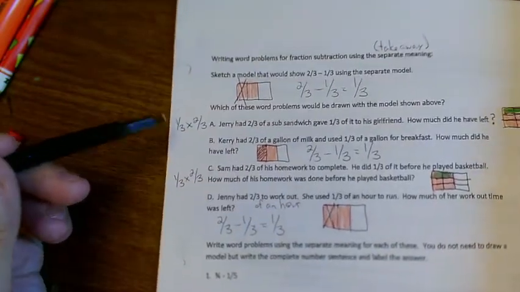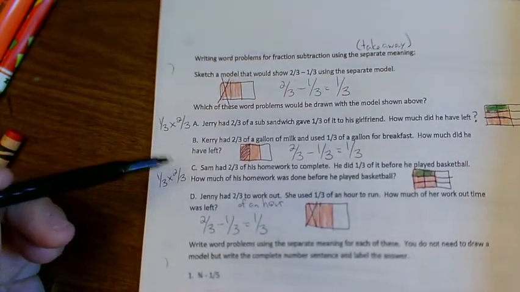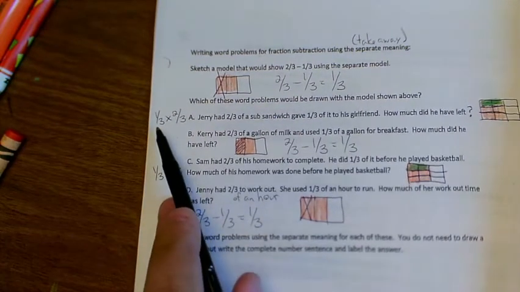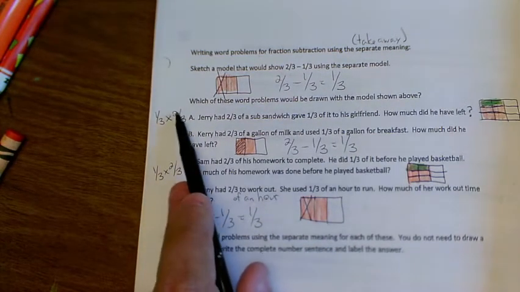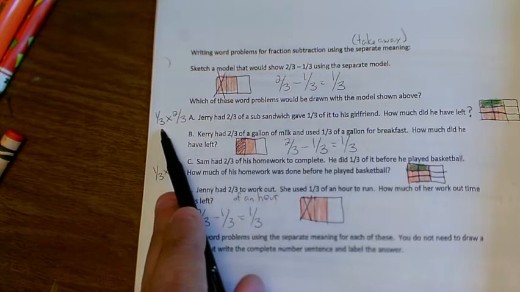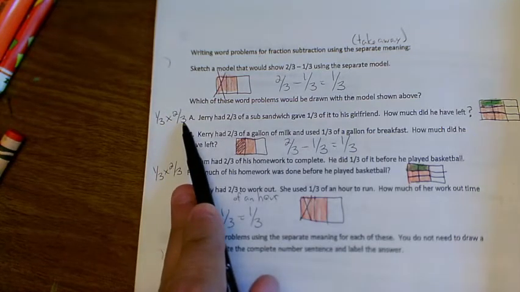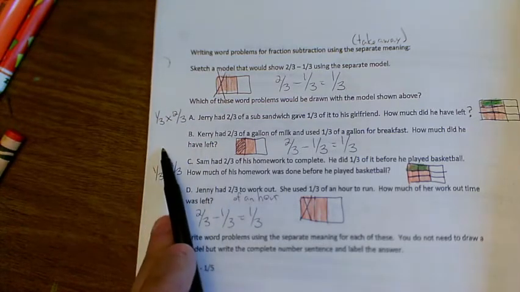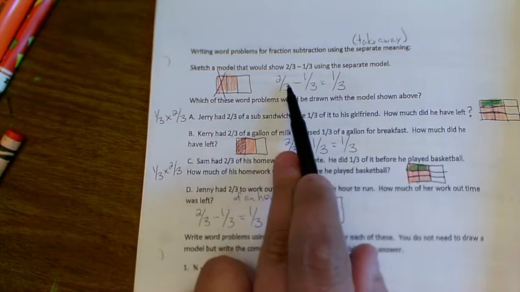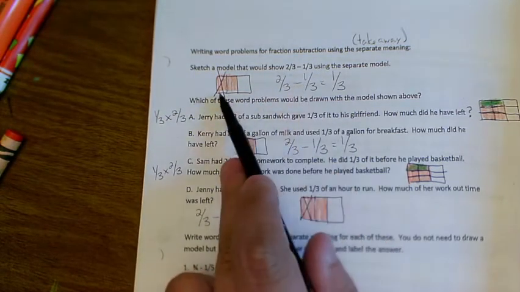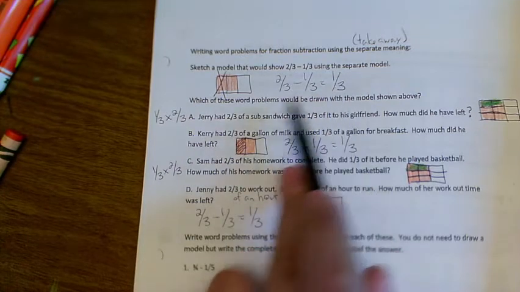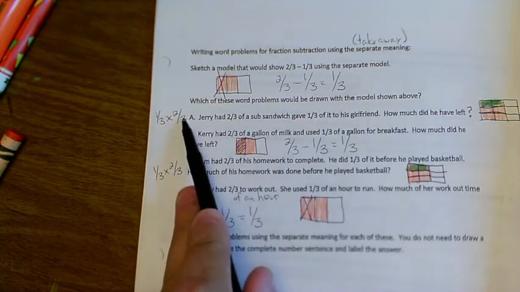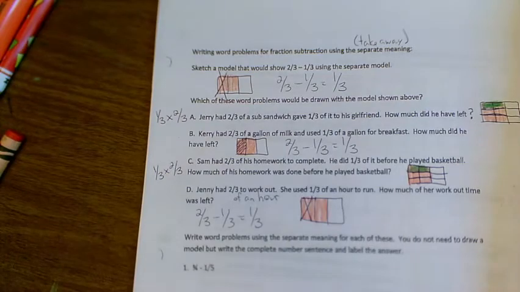So what is happening with multiplication, which we're going to talk about in a couple of videos in the future, is that with multiplication, you are taking a part of another part. So a part of a fraction of another fraction. So a fraction of a fraction. So instead of a fraction of a whole thing and a fraction of a whole thing, like we're doing up here, so a fraction of a whole and a fraction of a whole gives you a fraction of a whole, this is a fraction of a fraction. So that is the big difference between subtraction and multiplication.